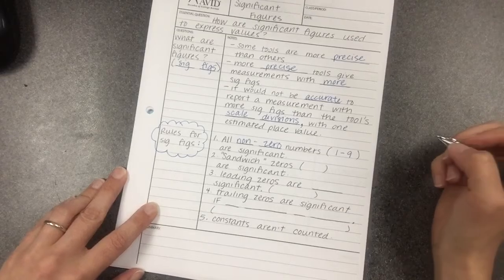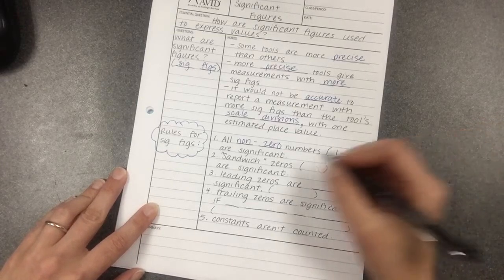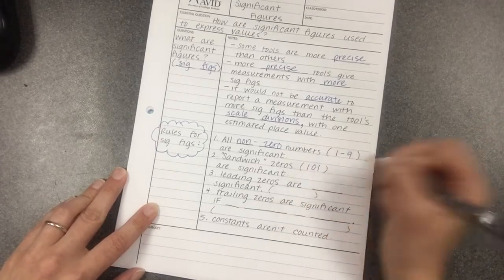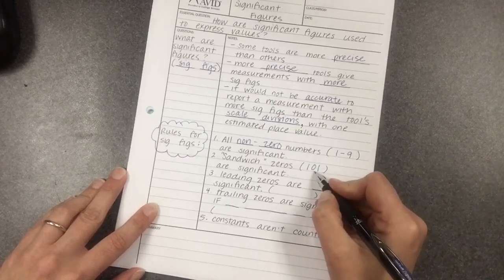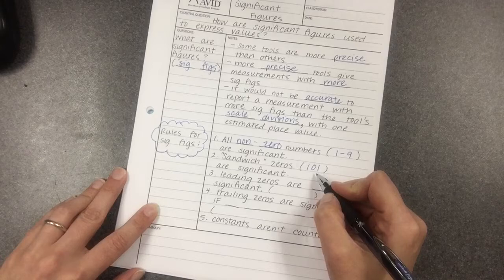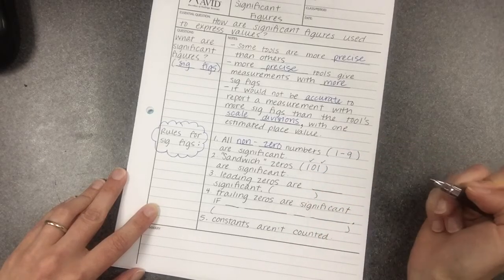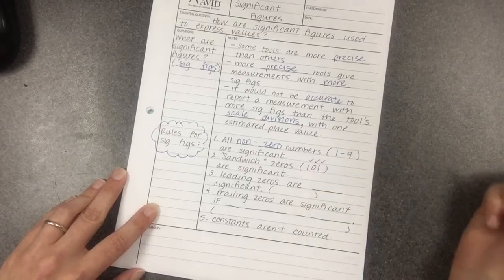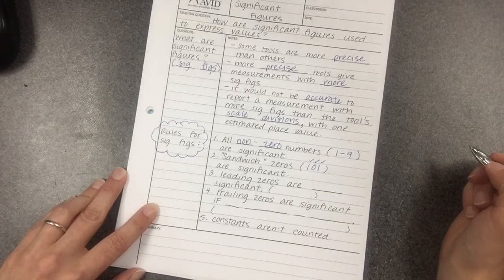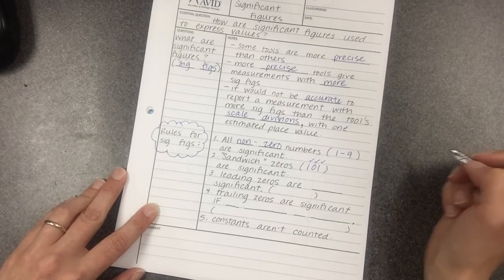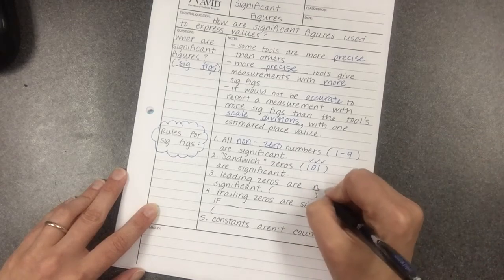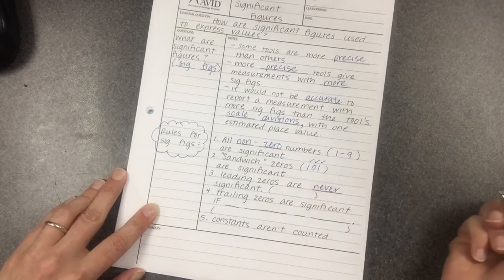Okay, so zeros we refer to as sandwich zeros. So if I have the number 101, see that 0 in the middle, like the peanut butter in the sandwich between the ones? That counts as a significant figure. The ones, of course, count because all non-zero numbers count. That sandwich zero counts. Okay? All right. Leading zeros are never significant.